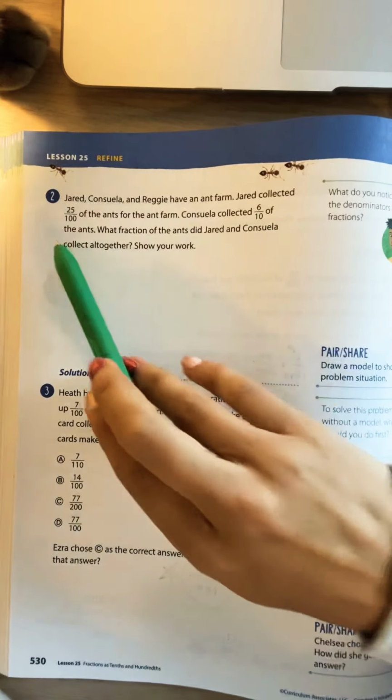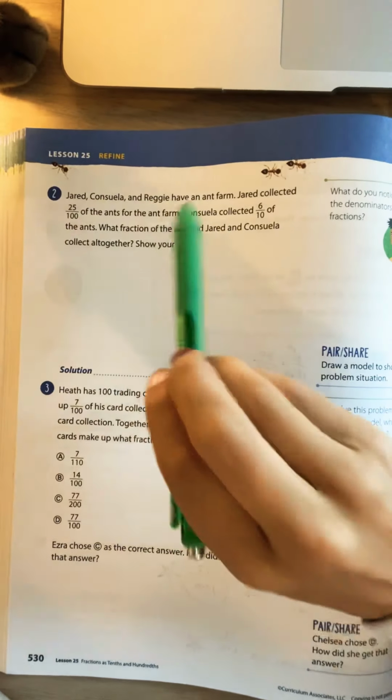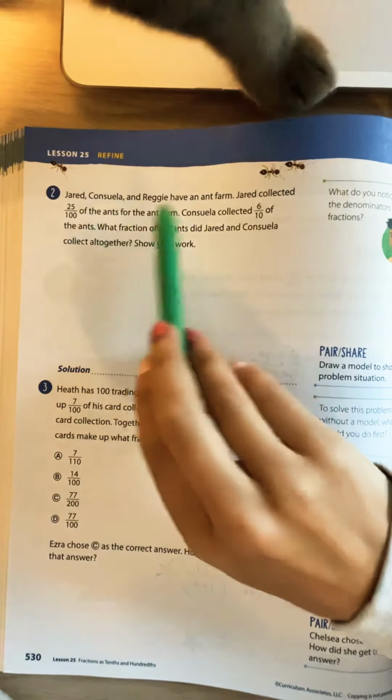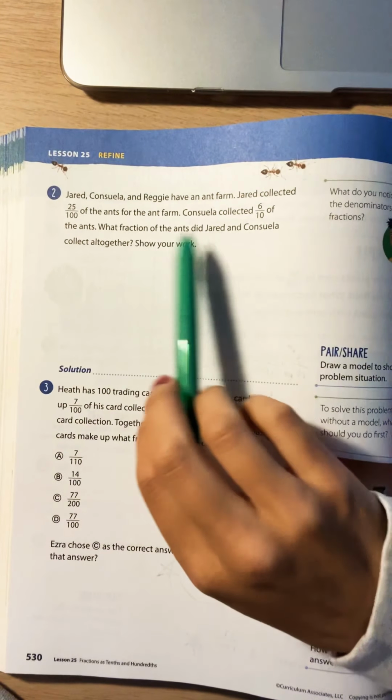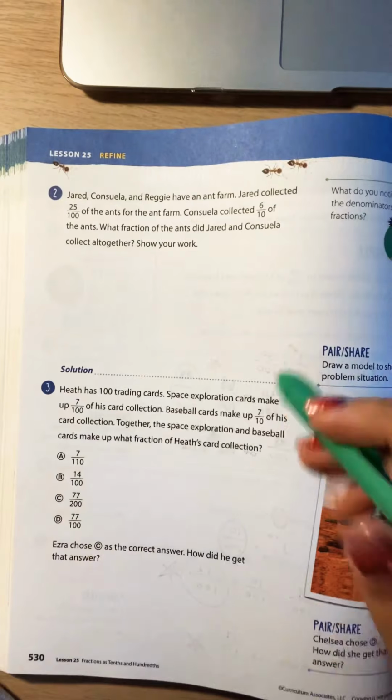Okay, so it says there are 3 people that have this ant farm. But it only tells us information about 2 of them. So Jared's was 25/100ths and Consuela's was 6/10ths. And it's just asking what are those 2 altogether.